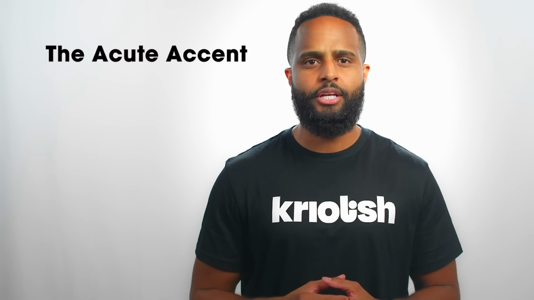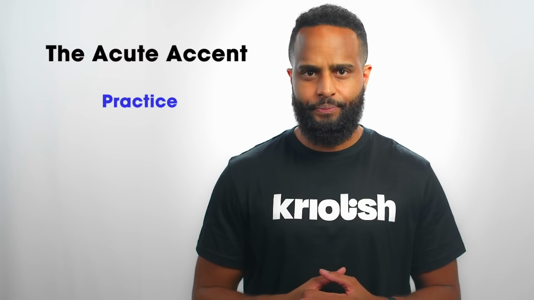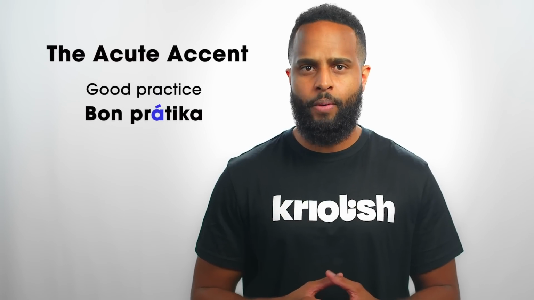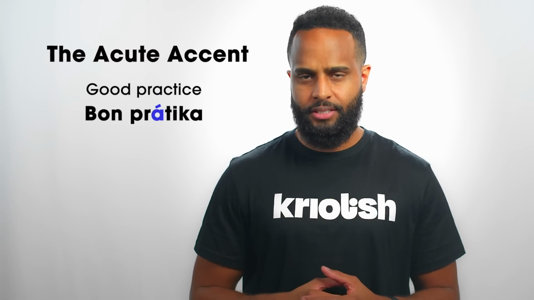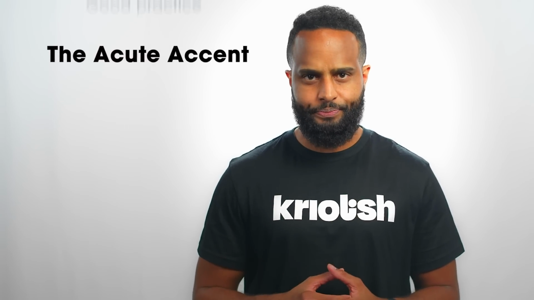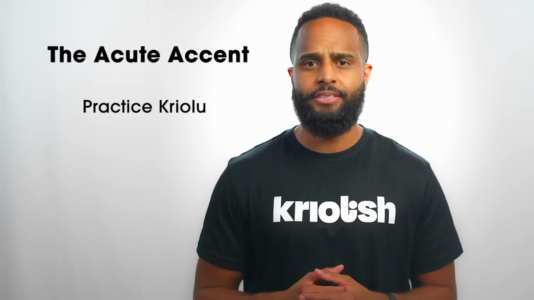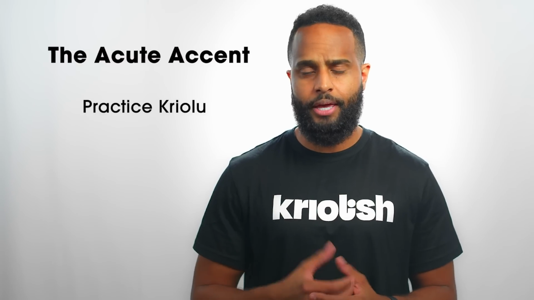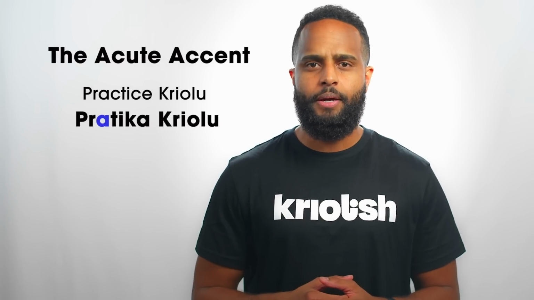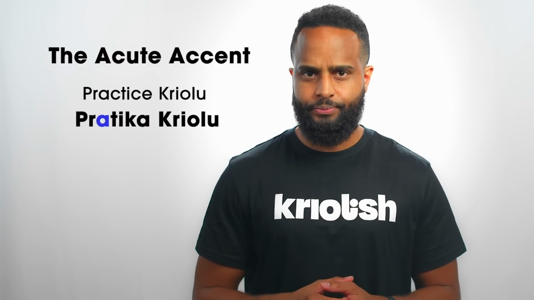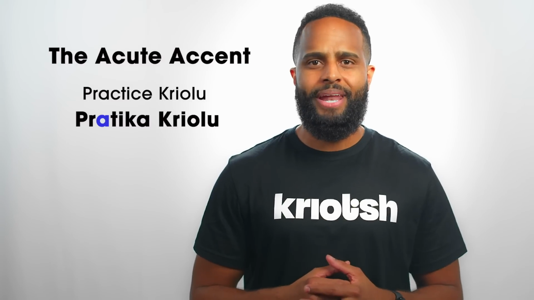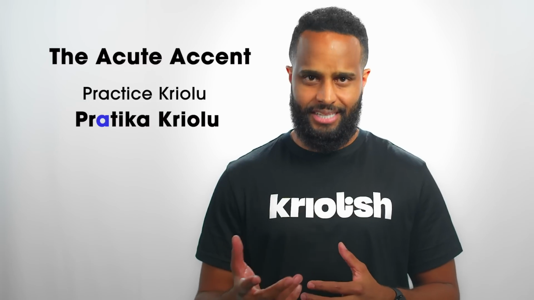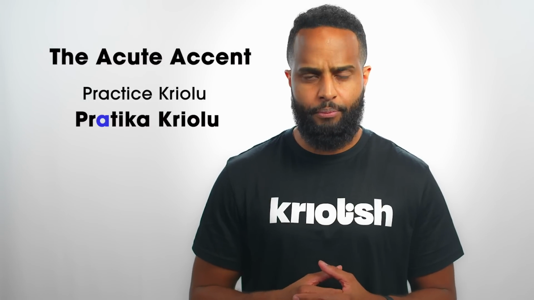Take as example the English word practice. If we were to translate the sentence good practice, it would be bom prátika, with the accent on the third to last syllable. But if we translate the sentence practice Kriolu into one of the variants of the Sotavento Islands like Santiago, it would be pratika Kriolu. So this is a good example of how an accent changes the form of a word in that the first is a noun, the second takes on the form of a verb.